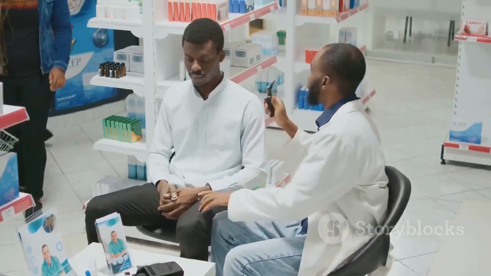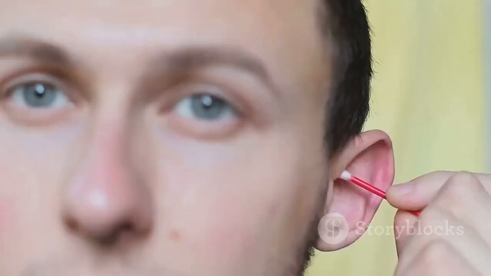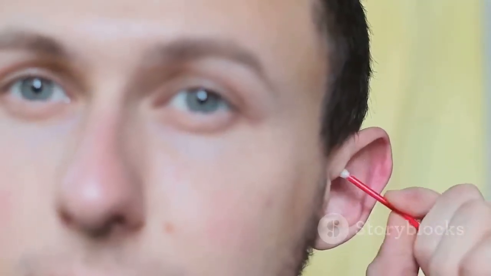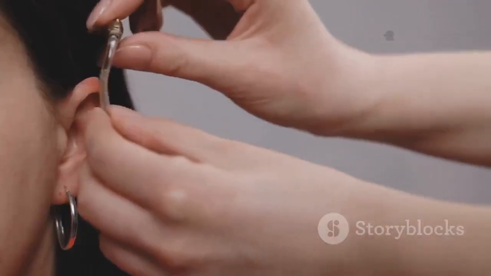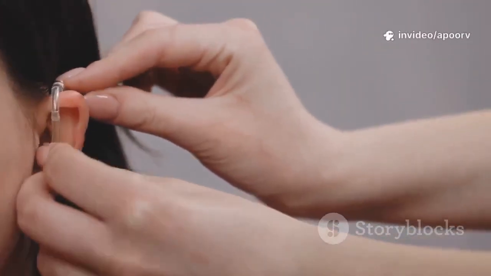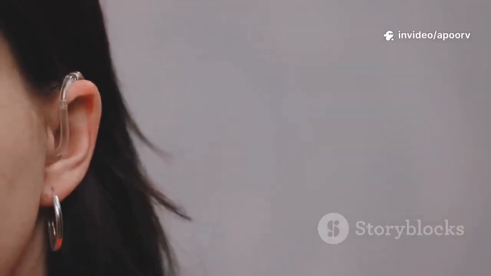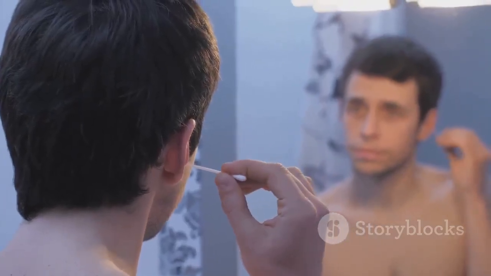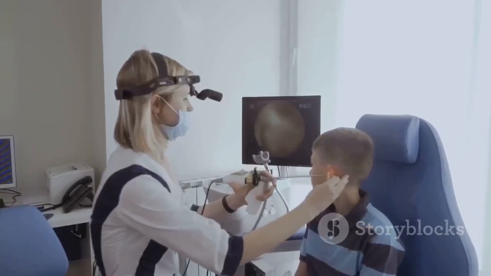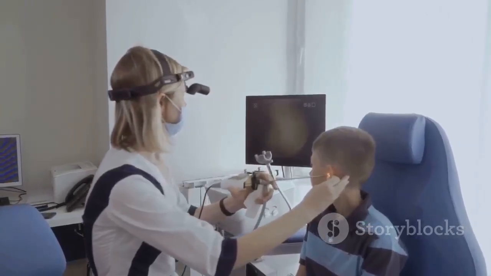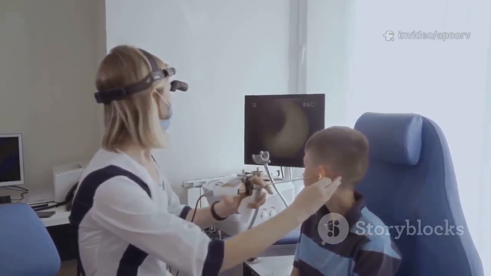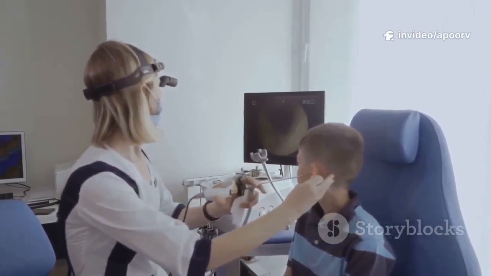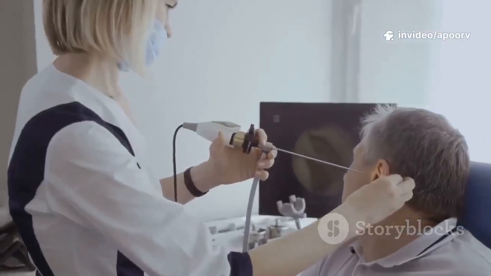This is where we get into the causes of impaction. One of the biggest culprits is improper ear hygiene. I'm talking about the use of cotton swabs, bobby pins, or other objects to clean the ears. When you stick something in your ear, you're not actually cleaning it. You're pushing the majority of the wax deeper into the canal, past the area where it's produced, and into the bony part of the canal where it can't escape. You're literally packing it in.